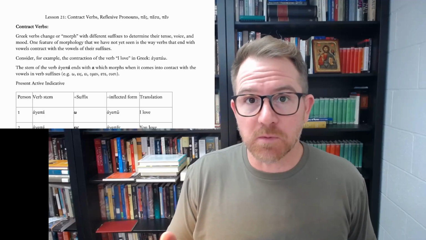So Greek verbs, as we've seen, change or morph with different suffixes to determine their tense, voice, and mood. Now, one feature of morphology that we haven't seen is the way that verbs that end with vowels contract with the vowels of their suffixes. For example, if there's one Greek word people know, it's the word for love, agape. And in the verb form, agapao, I love. Now, the stem of the verb is agapa, ending in that alpha.